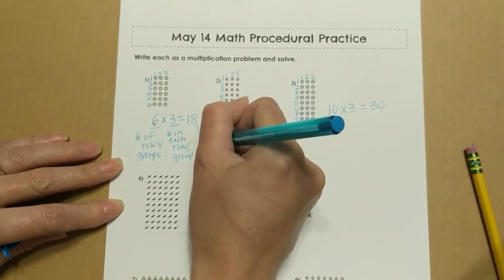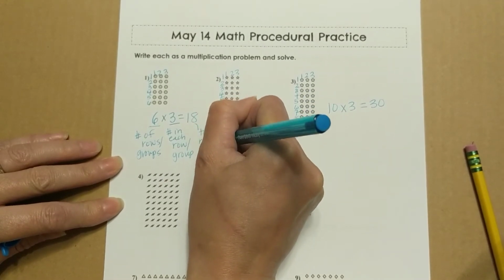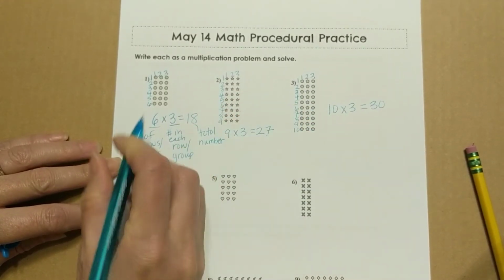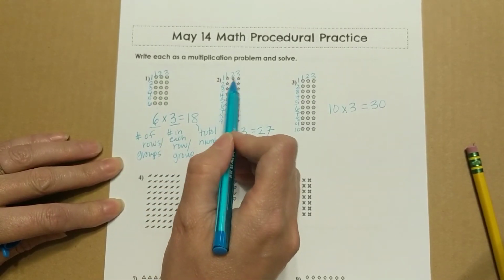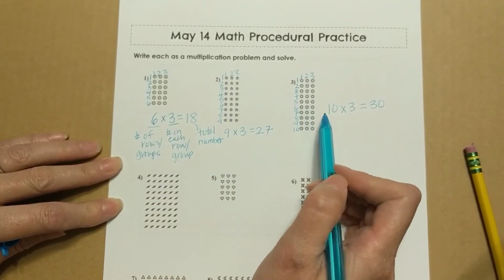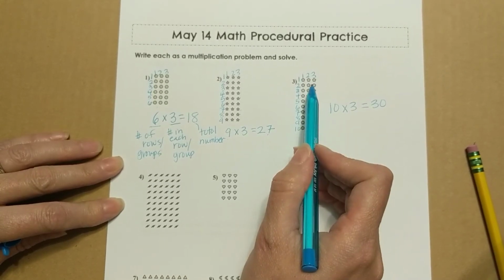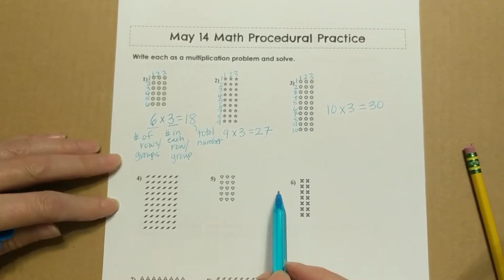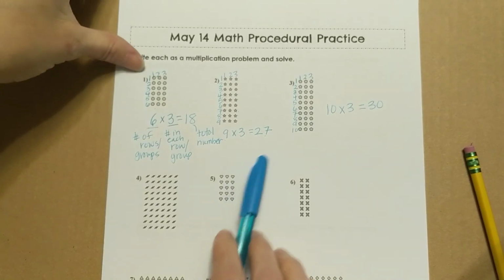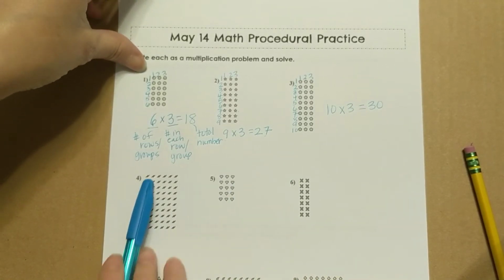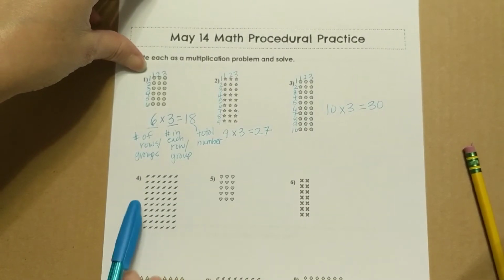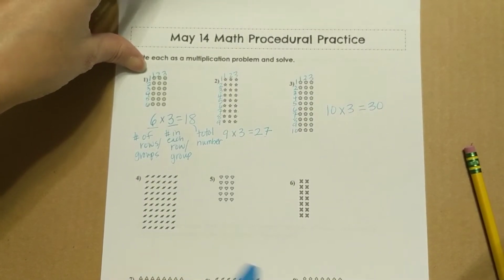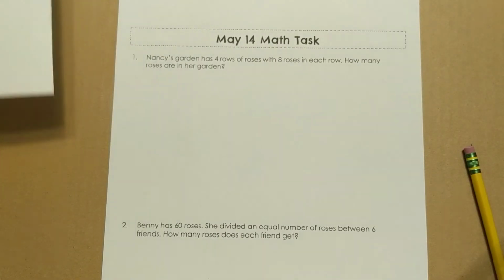How many of these circles are there altogether? Total number. How many stars are there altogether? How many pentagons are there together? I don't have my glasses on. All right, so I'd like you to continue. Figure out how many rows, how many in each row, and add them up or count by to write your multiplication sentence, figure out the answer.